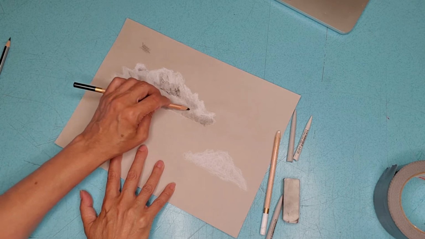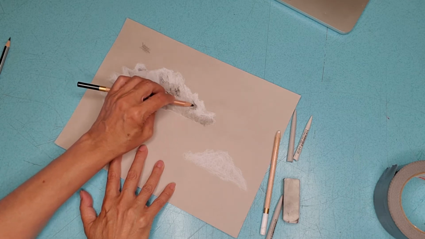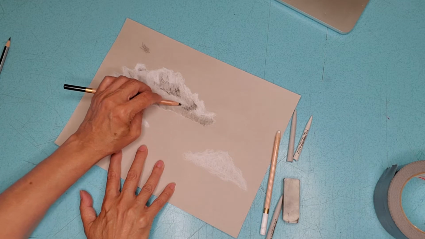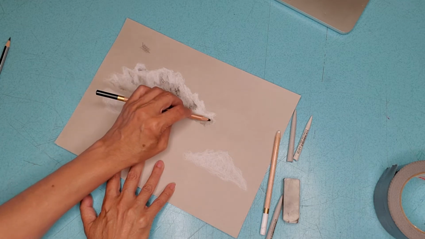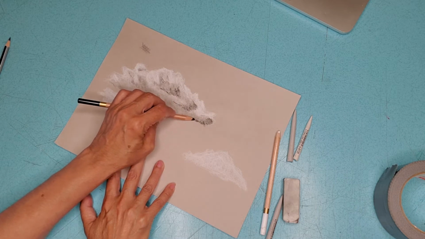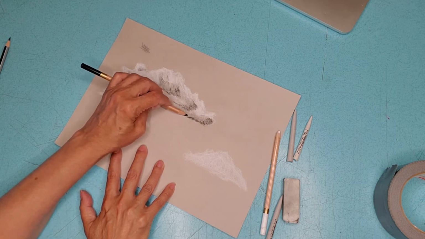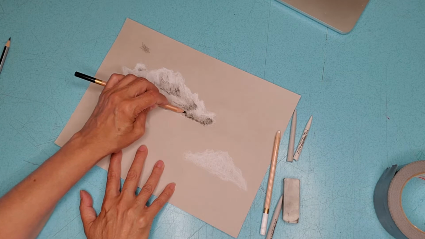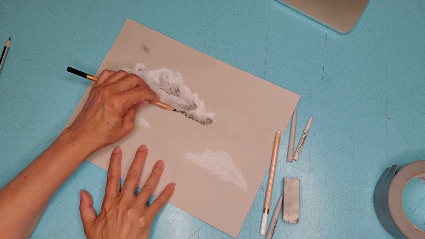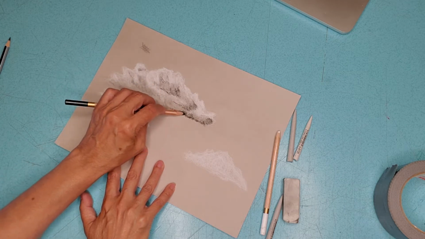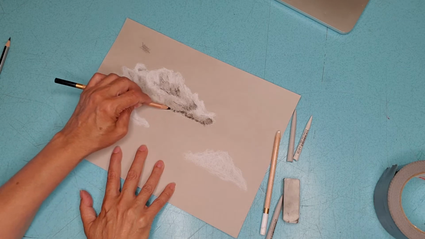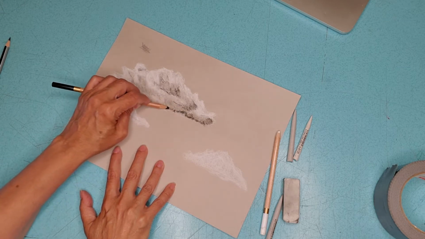And I'm going underneath them and on the side of them. I'm really going to go dark along the bottom here. Notice how I let it have a little bit of a surprising little lift right there.